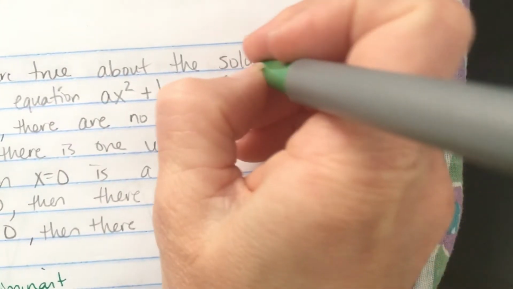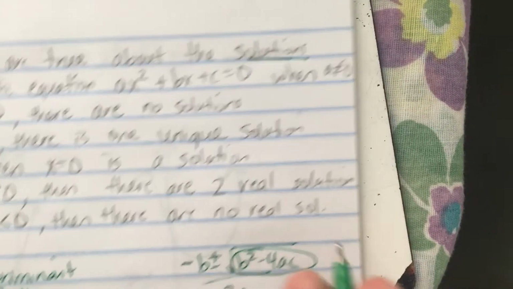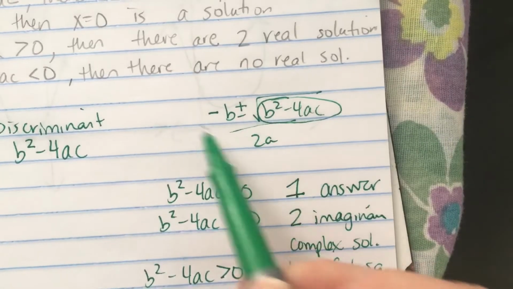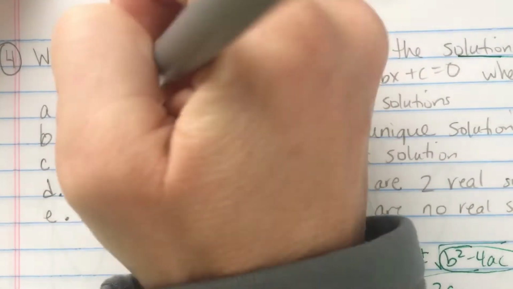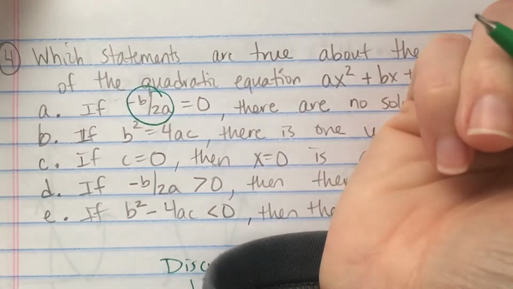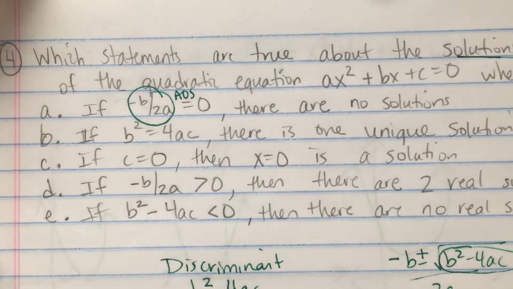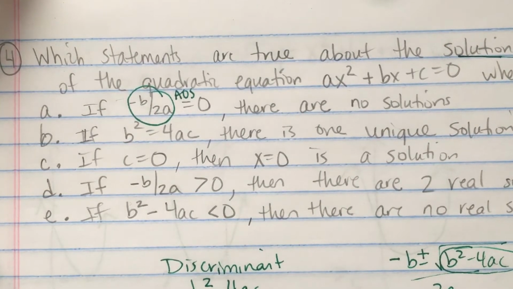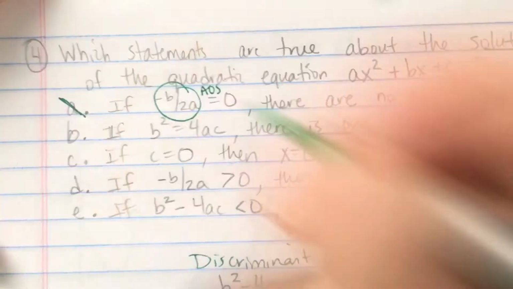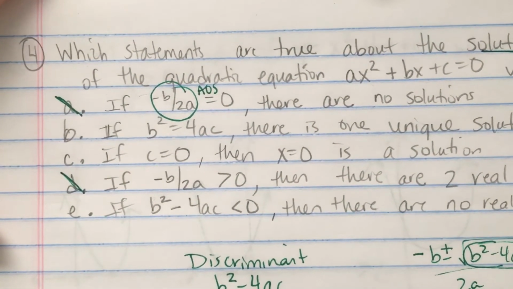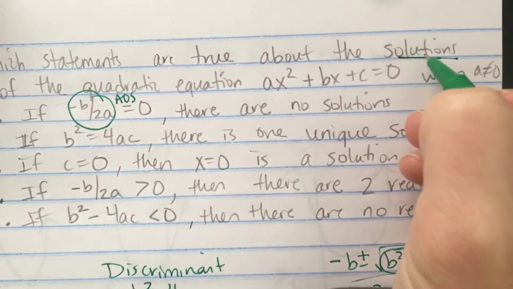Whenever they're talking about the solutions, once again, you're going to be using the discriminant to help you, or the whole entire quadratic formula. Negative b over 2a tells you about your axis of symmetry. It doesn't tell you anything about your solutions. So A and D are not going to be helpful when it's asking about the solutions.